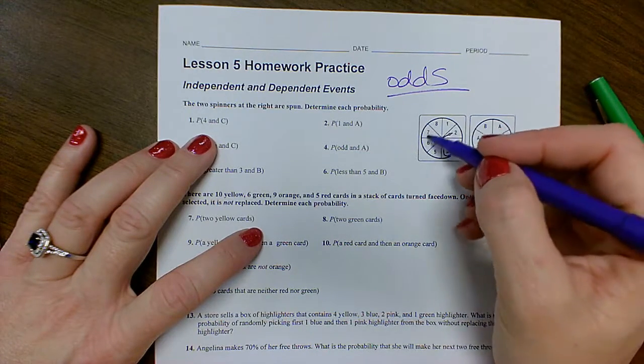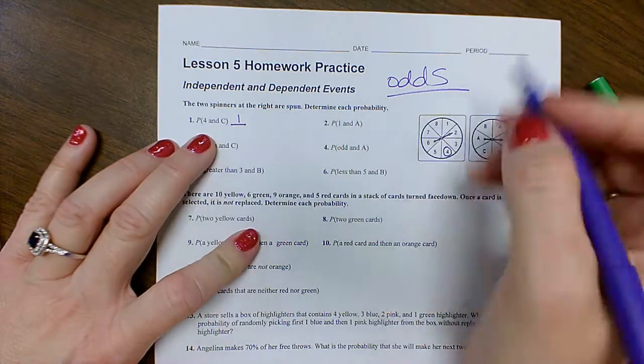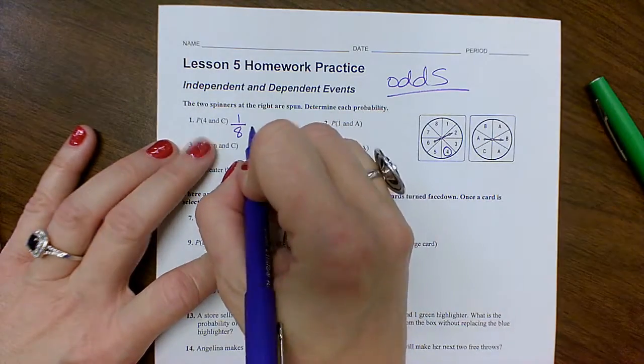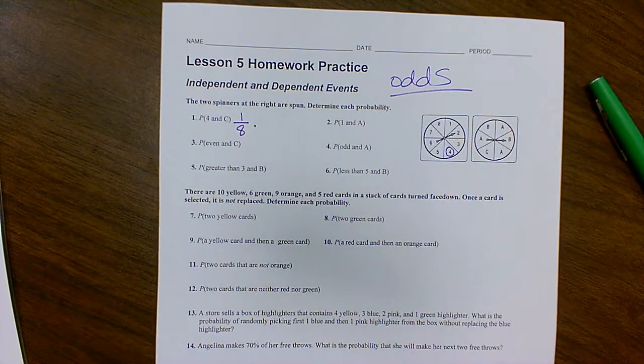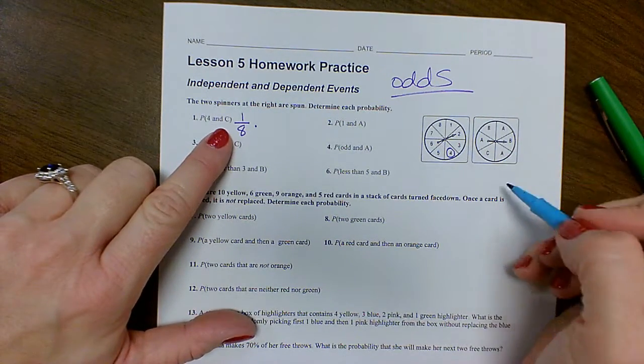Well, there's only one 4 out of 8 numbers. Okay, that one doesn't depend, the next outcome doesn't depend on anything on that one because it's a whole other spinner and it's nothing but letters. So what's the probability of me getting a C?